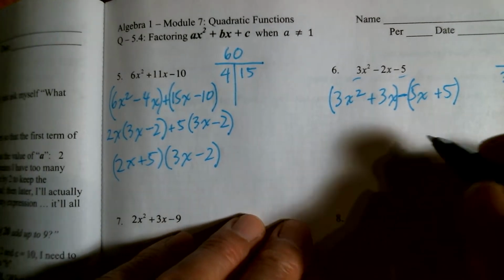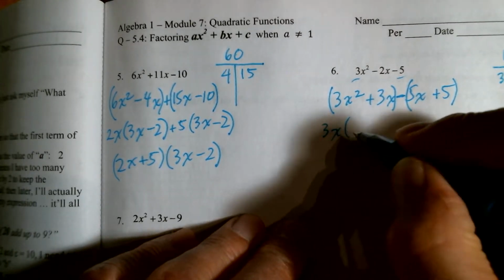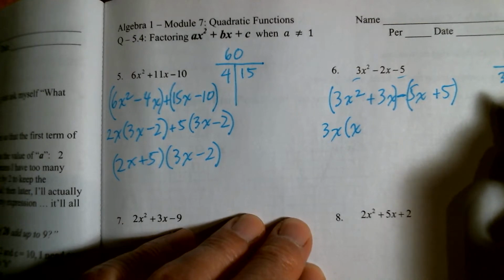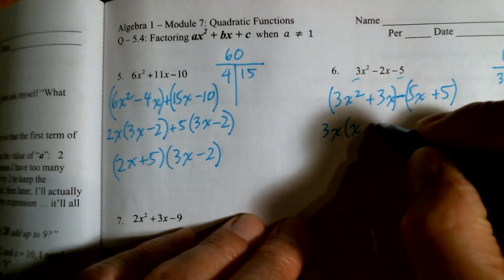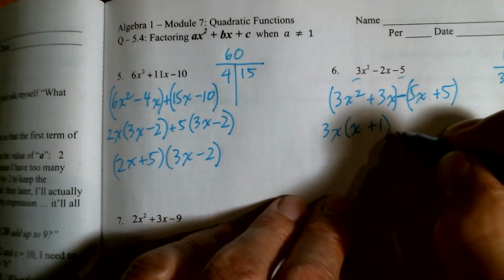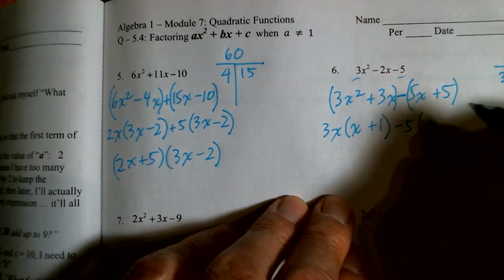Now let's take out the common factor 3x. That gives us x plus 1. Take out the 5. Plus 1.